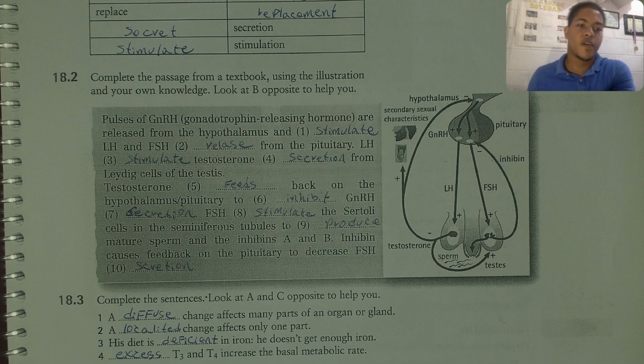Pulses of GnRH, gonadotropin releasing hormone, are released from the hypothalamus and stimulate LH and FSH released from the pituitary. LH stimulates testosterone secretion from Leydig cells of the testes. Testosterone feeds back on the hypothalamus and pituitary to inhibit GnRH secretion.